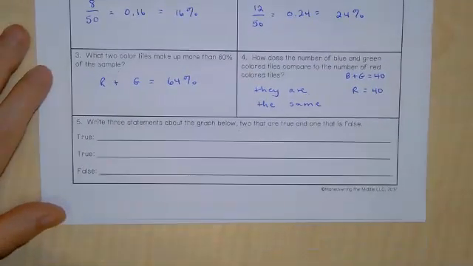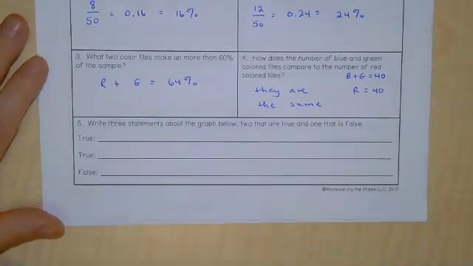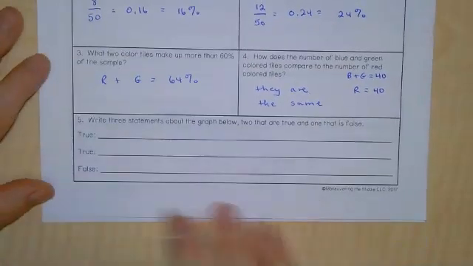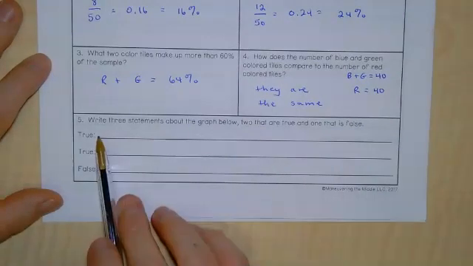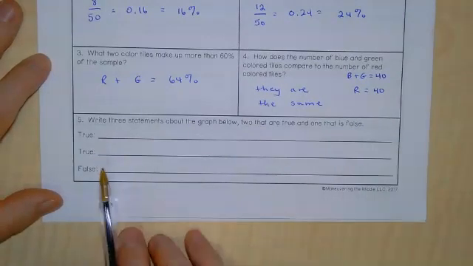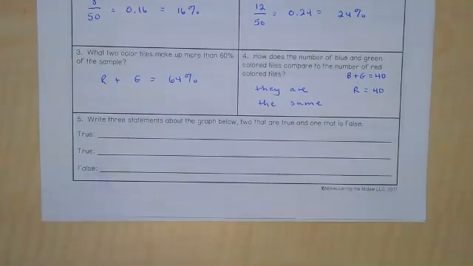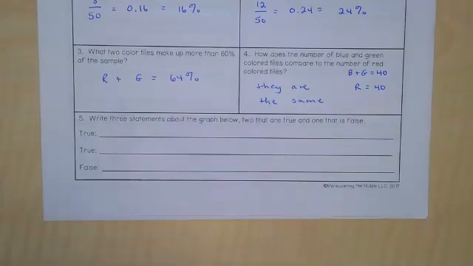Write 3 statements about the graph below, 2 that are true and 1 that is false. And I'm actually going to ask you guys to do that on your own without any direction from me. Because there's so many different things you could talk about, but 1 true, 1 true, 1 false. So go ahead and push pause on the video. Give yourself some time to do that. And when you're ready, go ahead and push play, and we'll move on to the next page.